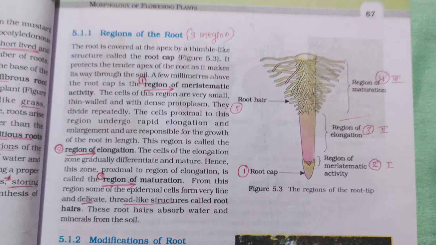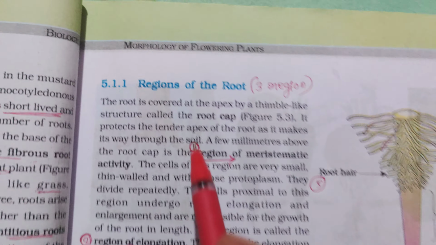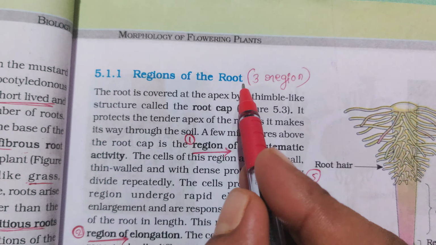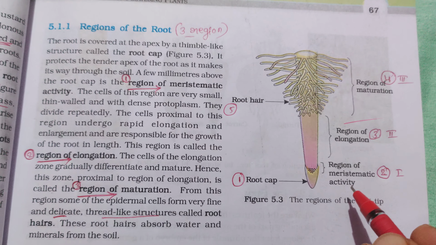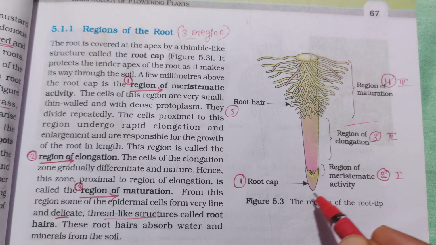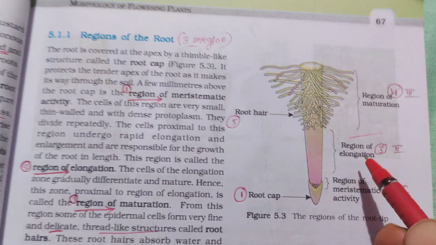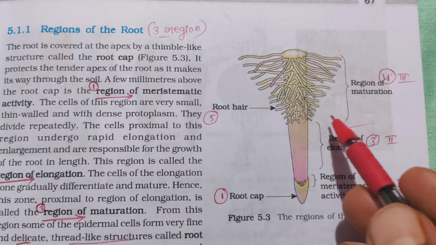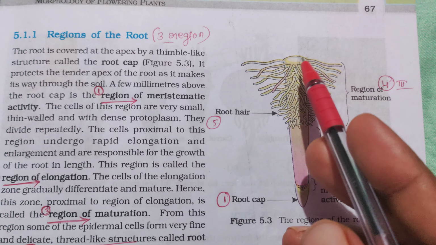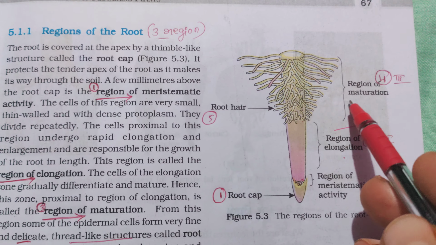The structure of the root is mainly divided into three regions. That is the regions of the root. They have three regions. The first region is the region of meristematic activity, which is present at the tip of the root. After the region of meristematic activity comes the region of elongation, from here to here. From this part to the base part of the stem is called the region of maturation.